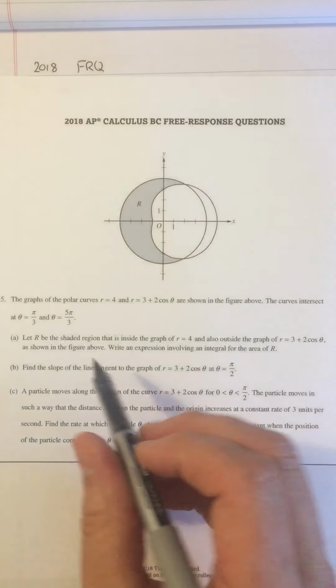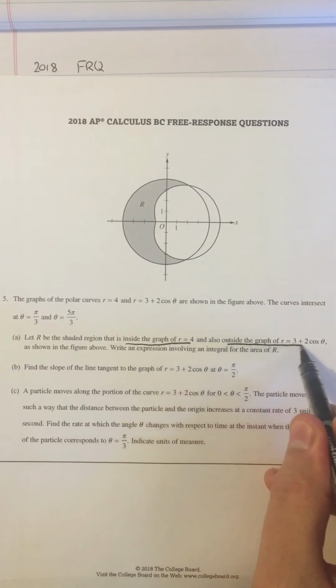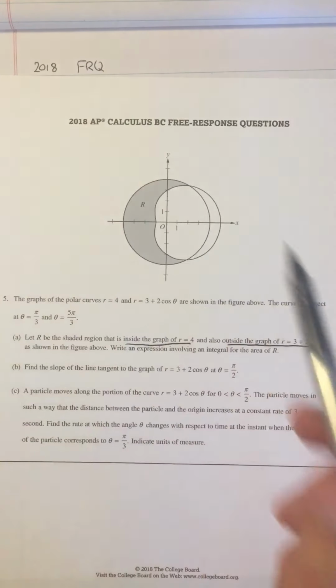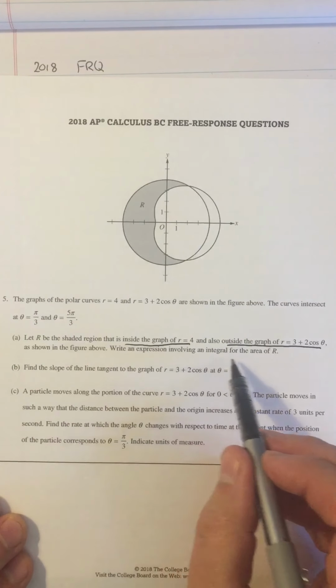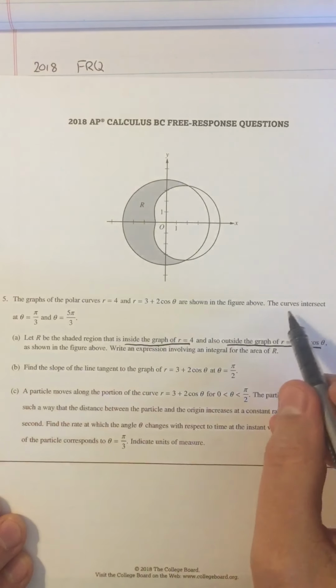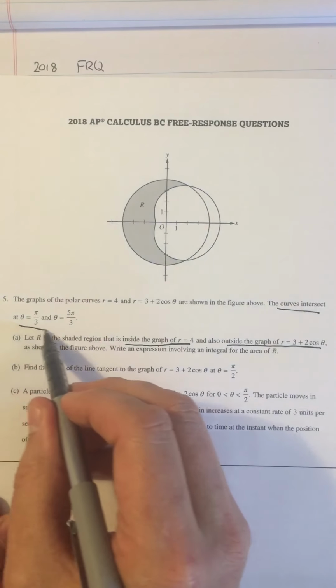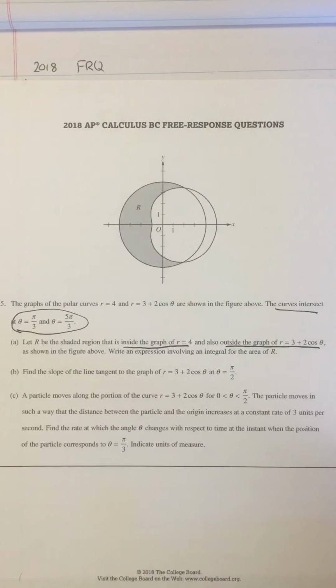It says we have a graph that is inside r equals 4, outside r equals 3 plus 2 cosine theta. So we see that picture here. Write an expression involving an integral for the area of R. And they were nice enough up here to tell us that the curves intersect at theta equals pi over 3 and 5 pi over 3. So otherwise we might have to figure that out somehow.